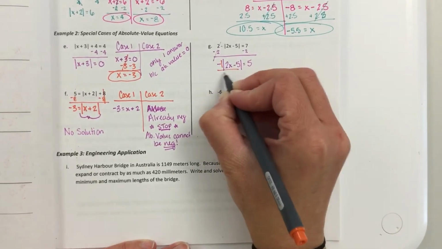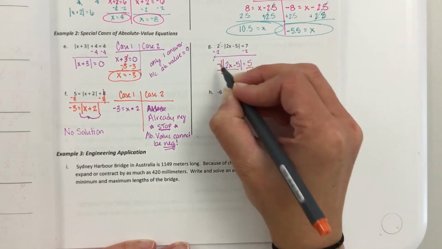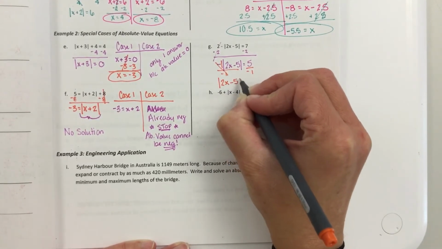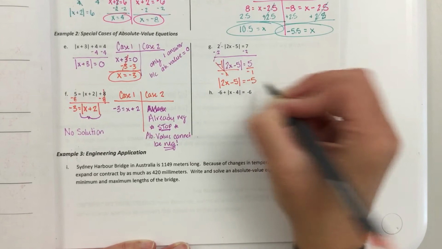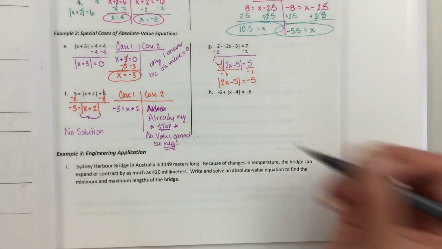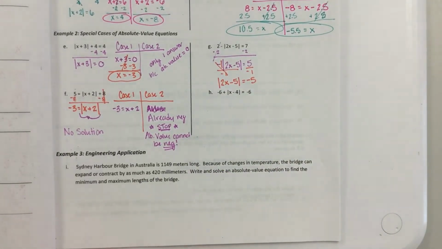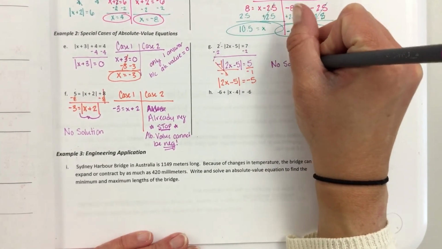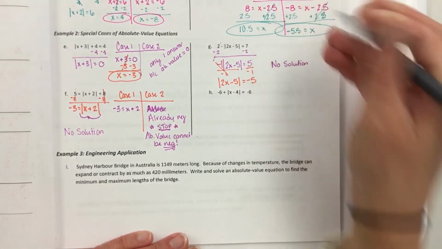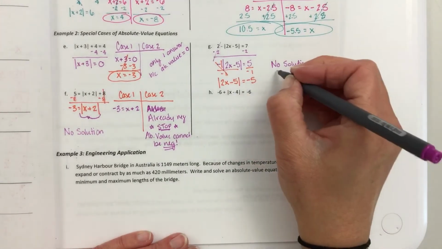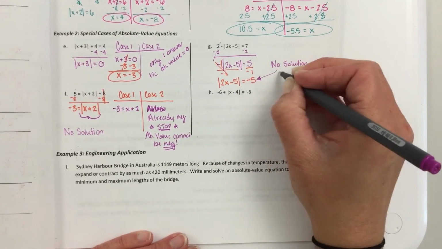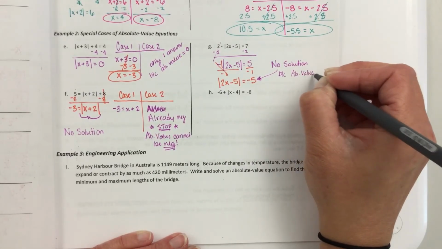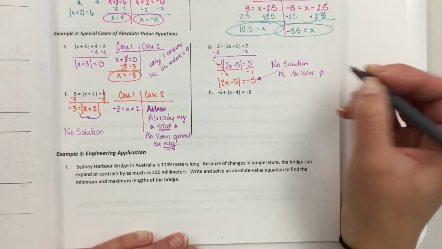So I could divide both sides by a negative 1. And then this should be a red flag for you, that this is a no solution, because the absolute value cannot equal a negative.